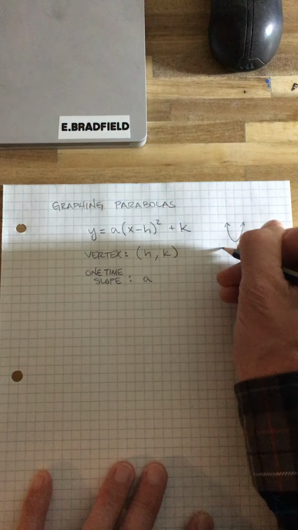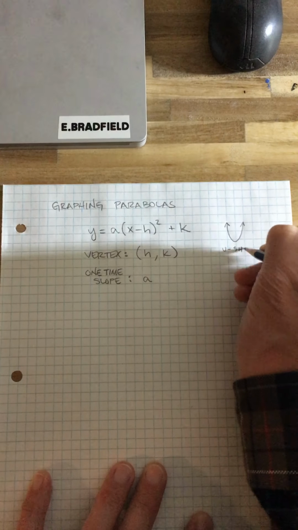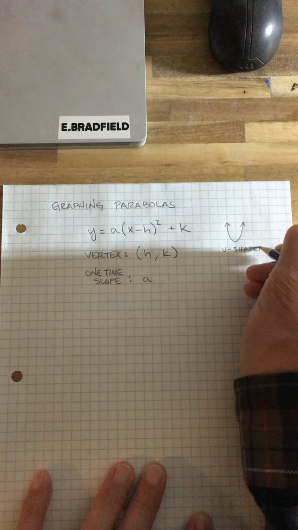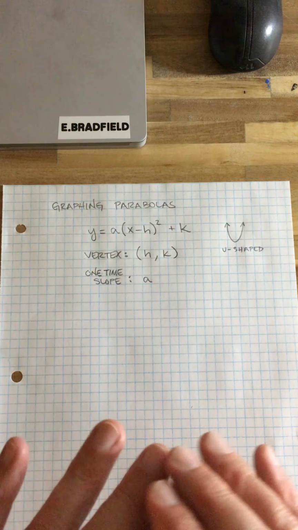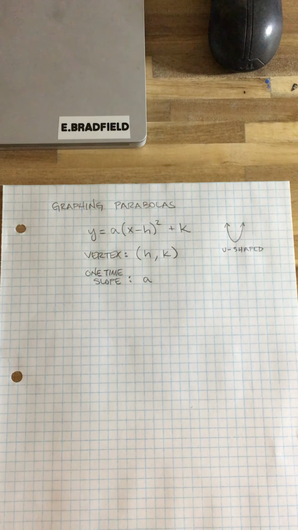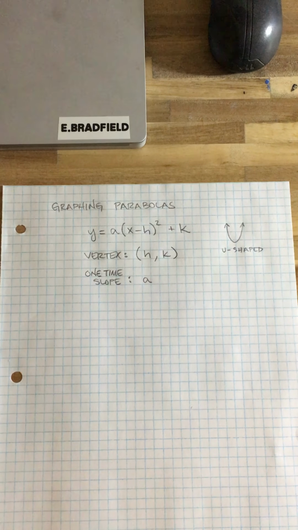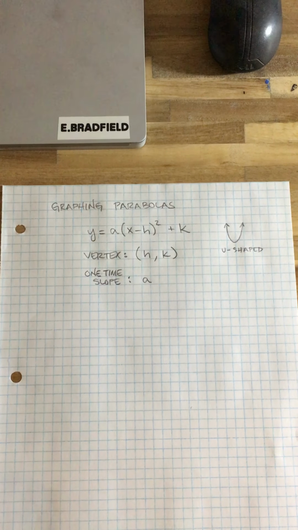U-shaped, okay? It's called a parabola, all right? So that's the main thing that you want. This is basic, if you remember nothing else, okay? This is the main thing I want you to remember, okay? The rest of it works just like absolute values, okay?